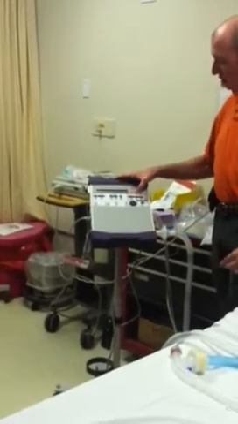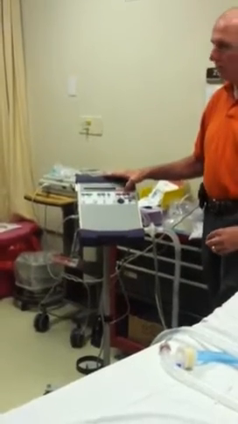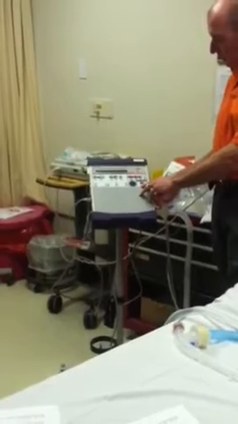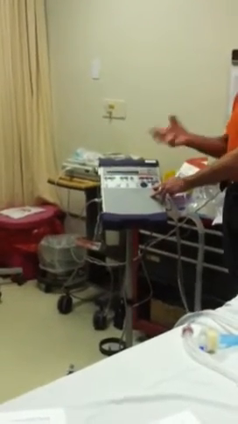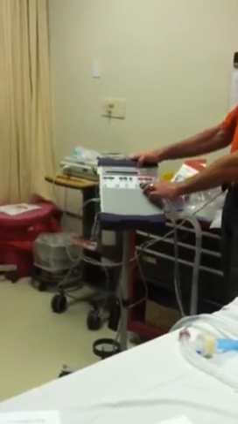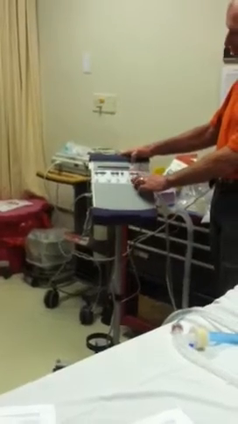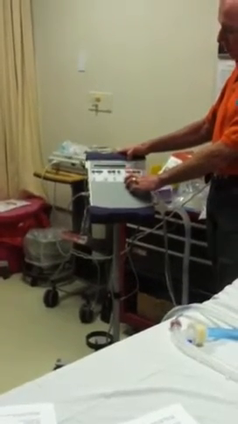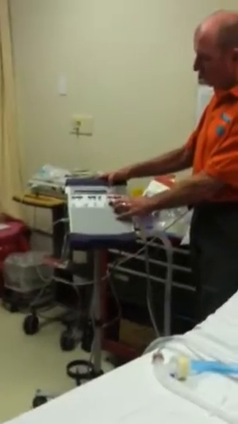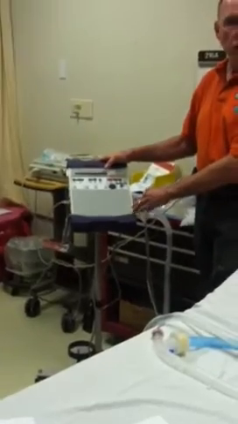Low pressure, we always keep around 5. And that'll sound the alarm enough to let us know if it's disconnected. High pressure, we usually keep at 60, but we can go all the way up to 100. But we normally keep it at 60 because we don't want the pressures in the lungs to get much higher than that for the risk of trauma to the lungs.